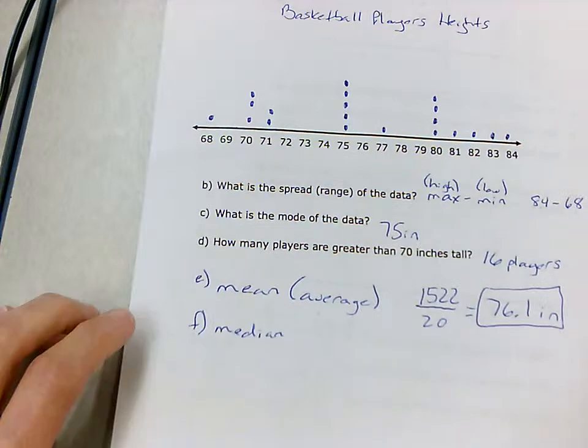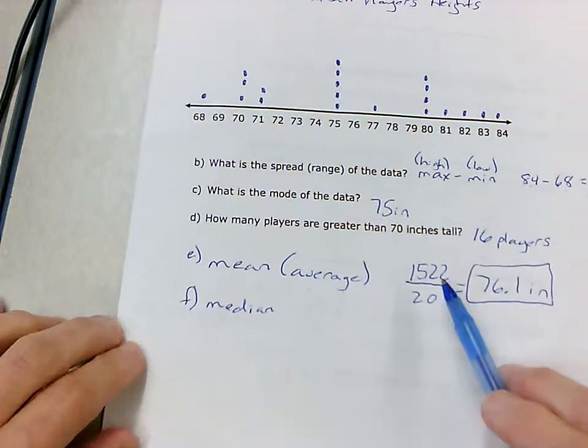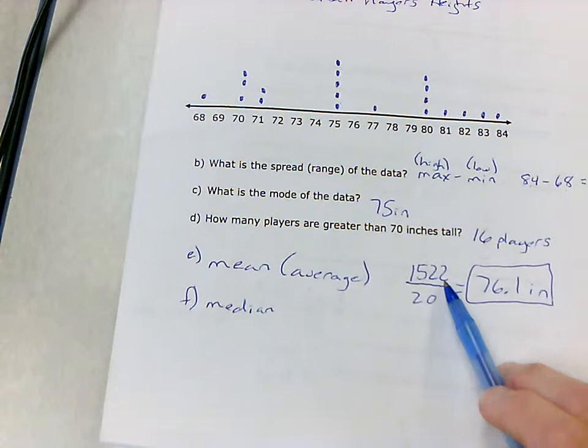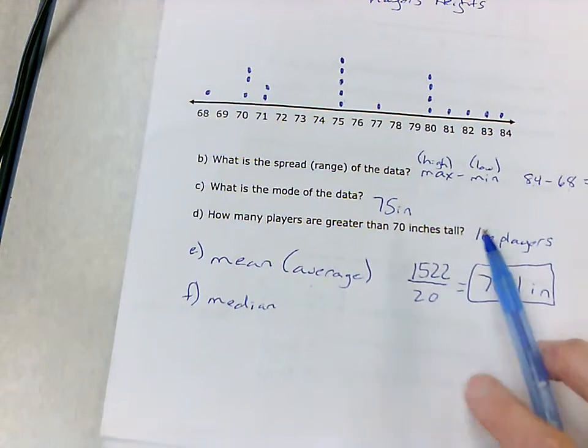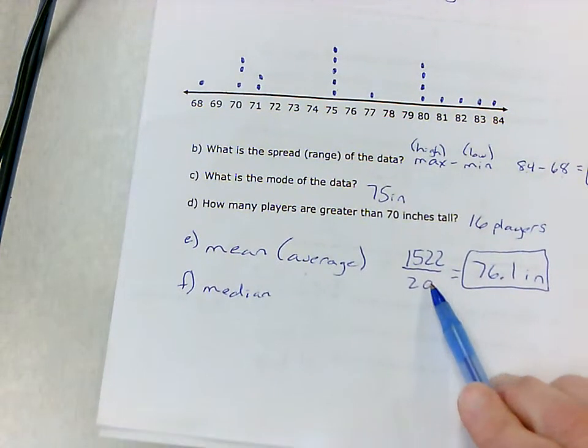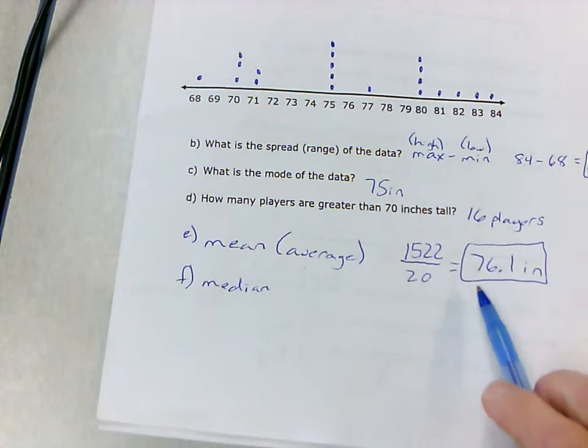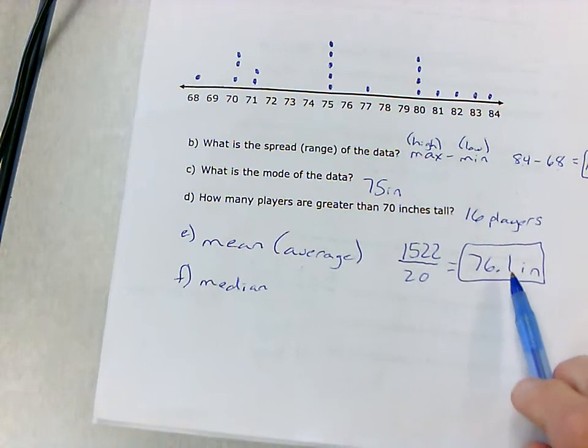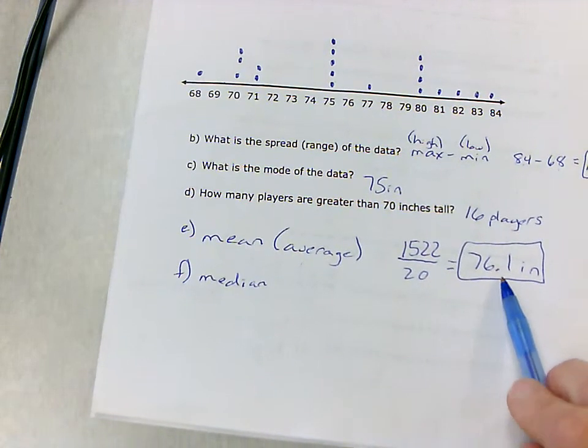Okay, so when you add that together, the total amount of inches for all those basketball players is 1,522. And if you divide that by 20, you're going to have an average height on that basketball team of 20 players of 76.1 inches. 76.1 inches.